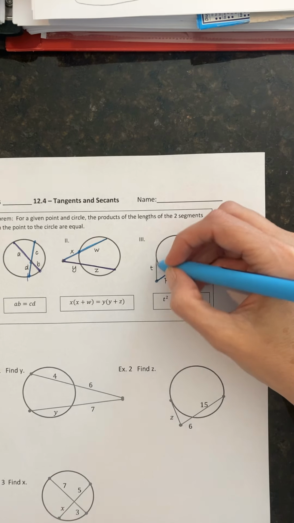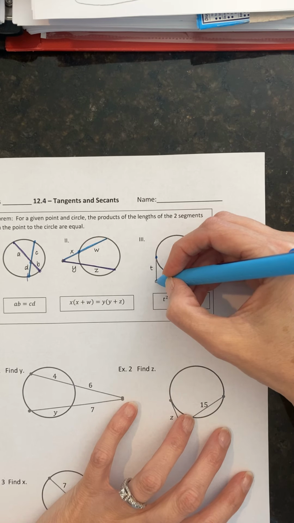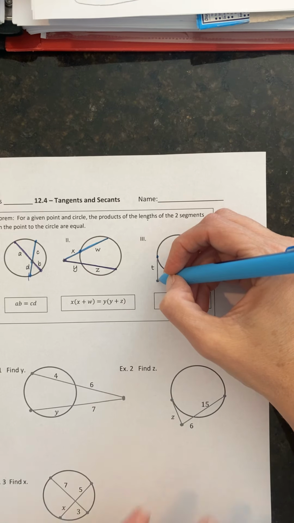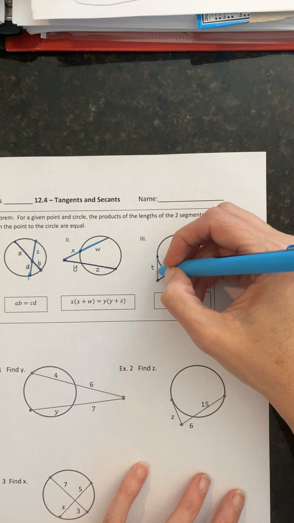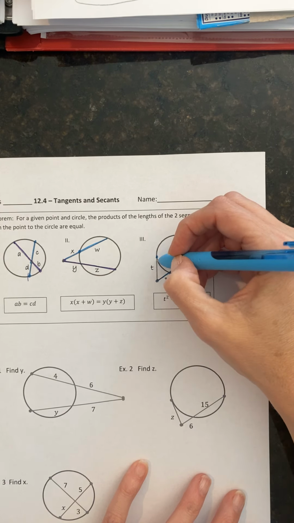Okay, well the other one, since it's tangent to it, and it doesn't pass through, there's only one distance. Well, you can't have a product equaling just that one thing.